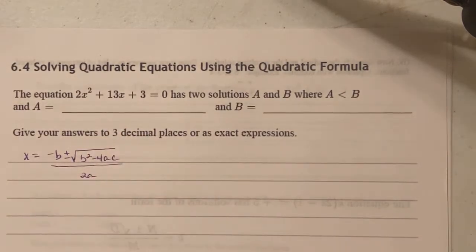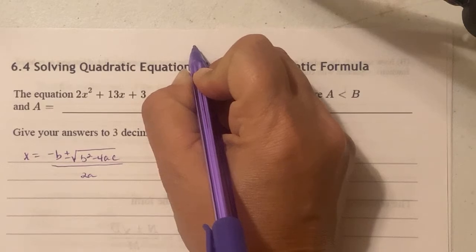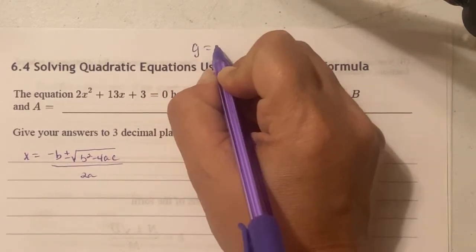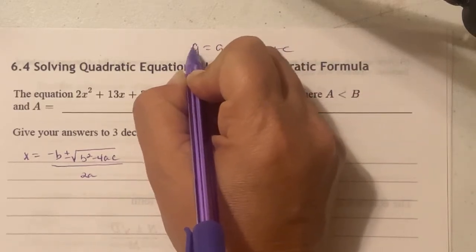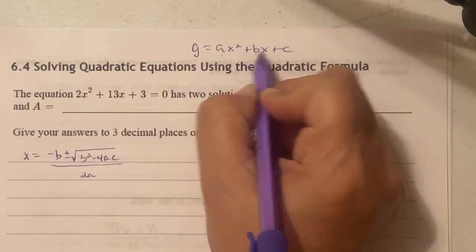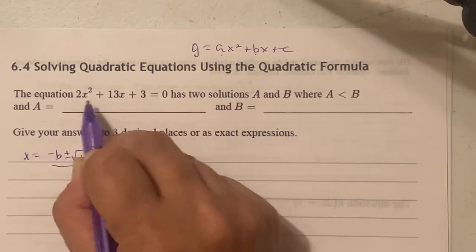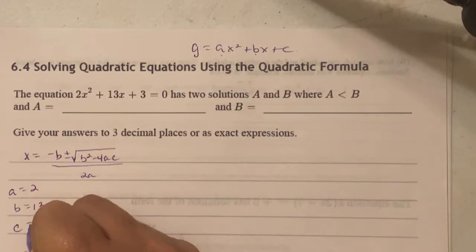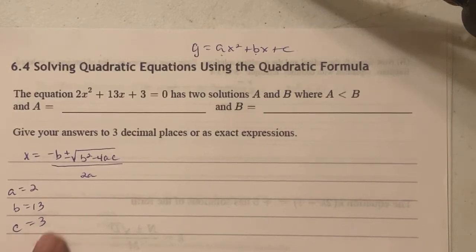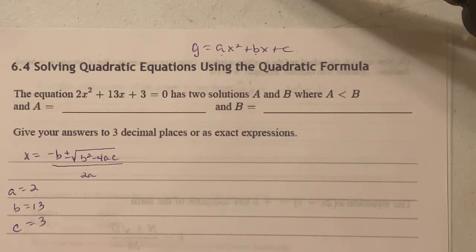And they want your answer to be 3 decimal places or as exact expressions. So first identify your A, B, and C. Remember that when it's y equal to ax squared plus bx plus c, where this is usually your 0, A, B, and C represent the coefficients of your polynomial. So in this instance, our A value is a 2, B is a 13, C is a 3. These are the values you're going to use to replace A, B, and C in your quadratic formula.